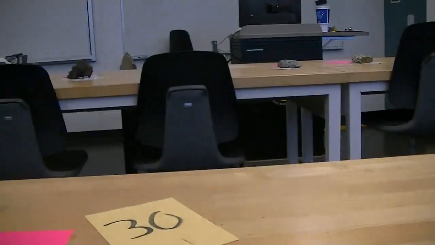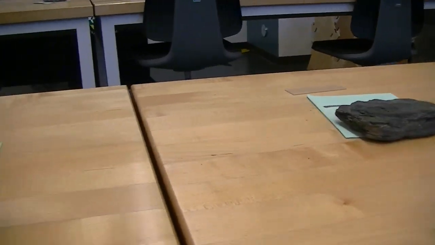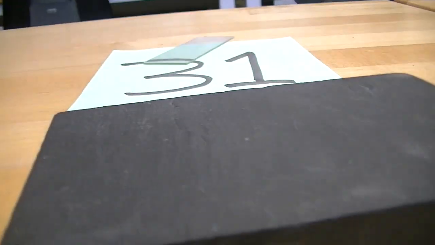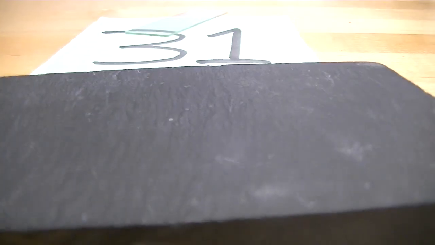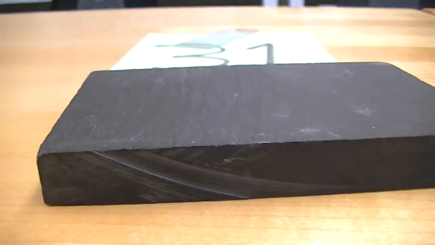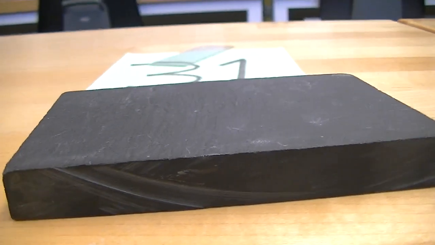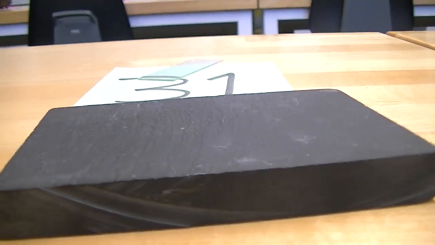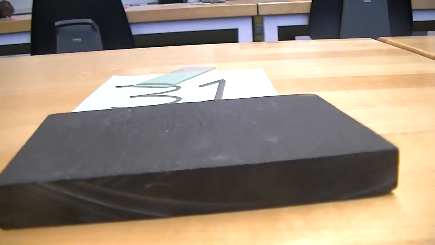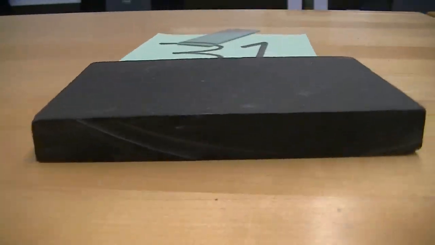All right, one last rock group, and that is the metamorphics. So you take a piece of shale, you subject it to heat and pressure, you're going to get number 31. So the first metamorphic rock we have here is a piece of slate. Slate's parent rock is actually a shale. Shale, claystone, siltstone. When they're metamorphosed, they form this nice rock called slate.